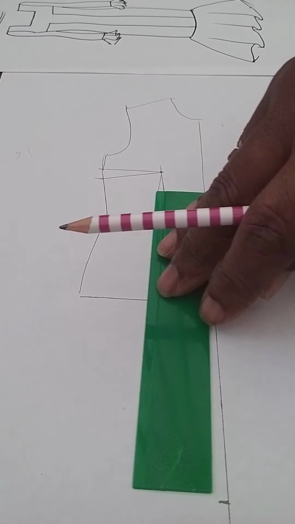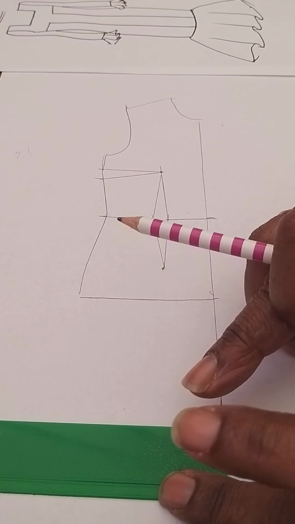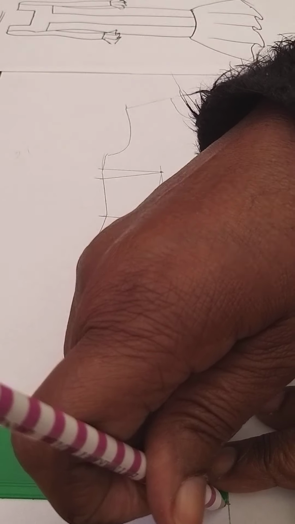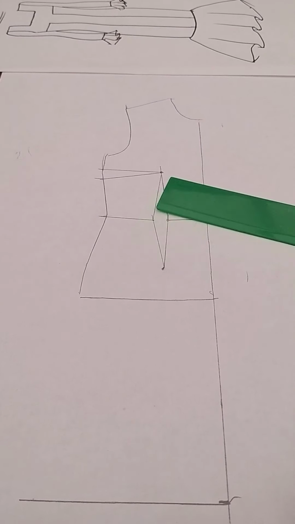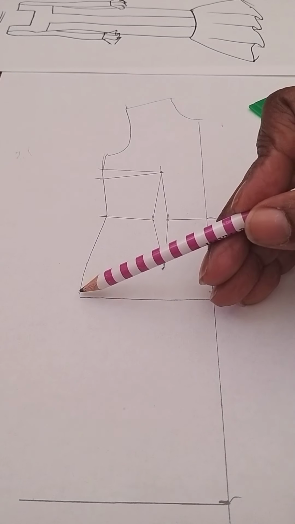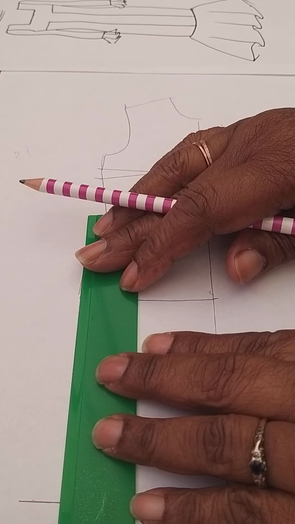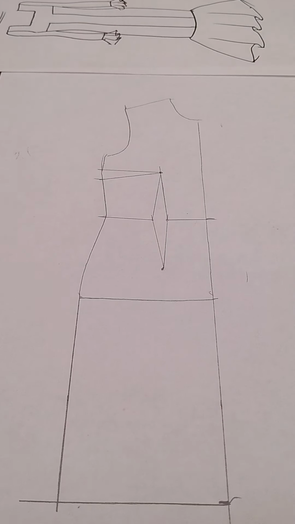So I've put a mark, and then I'm going to square a line out at that point there, like that. Make sure the line is squared. Square the line out. Square a line out like that. And all I'm going to do is connect a line from there down to the bottom. So like that, with your ruler, you connect a line like that. So as you can see, that is the full length that I want this dress to be. So once I've done that, I've created the length.